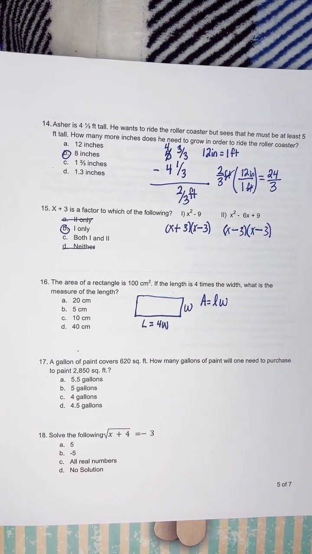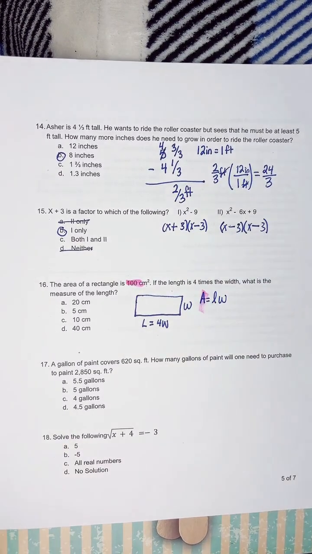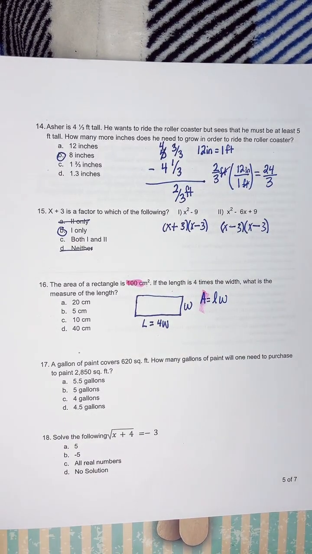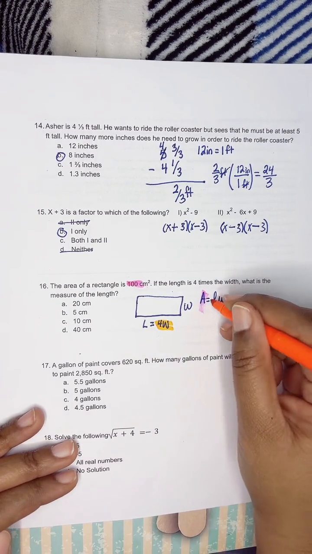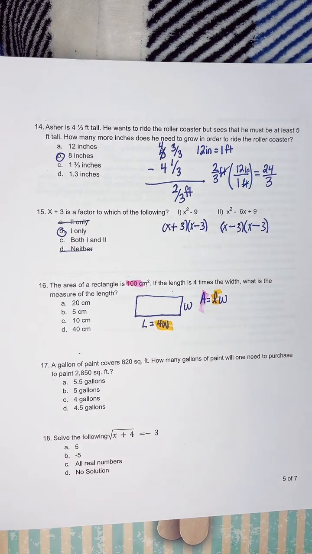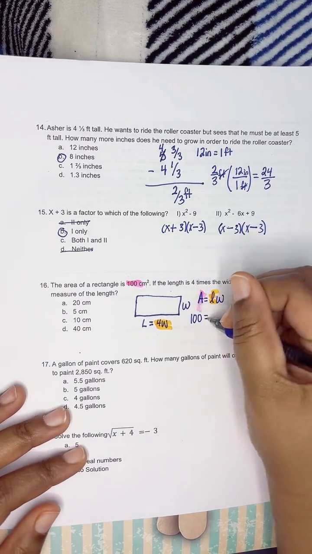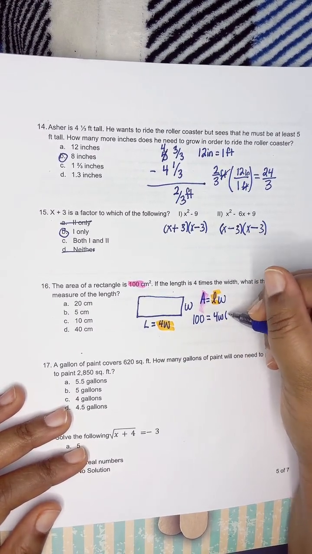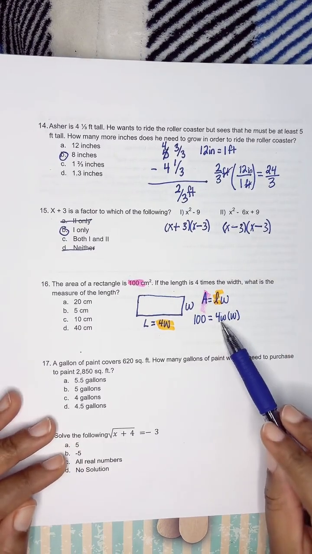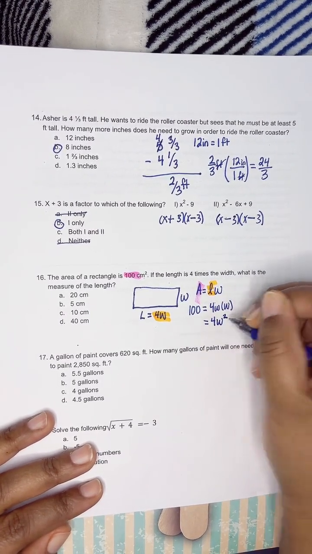Okay. So what does that mean? Well, remember, they gave us our area, right? So we could plug that in for there. They also gave us our length. Yes, they did. This was the length. And then W was W, right? So we're going to plug in 100 equals 4W times W. Remember, whenever 2 letters touch, we're timesing them. So 4W times W is going to be 4W squared.